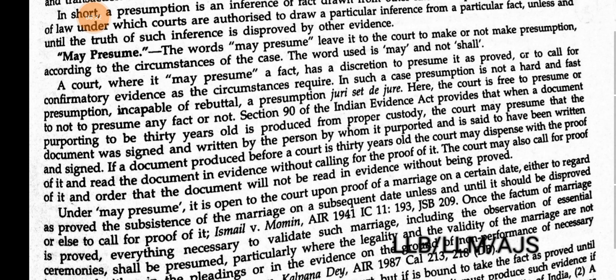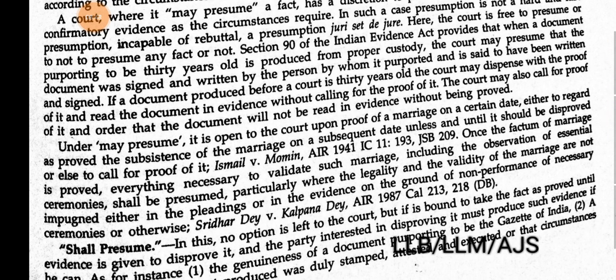Section 90 of the Indian Evidence Act provides that when a document purporting to be 30 years old is produced from proper custody, the court may presume that the document was signed and written by the person by whom it purports and is said to have been written and signed. So the word used here is "may presume." There is no certainty.